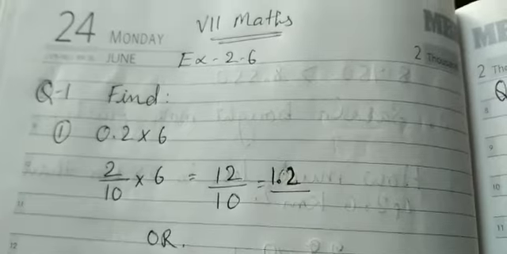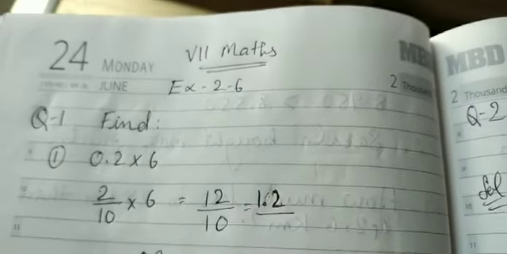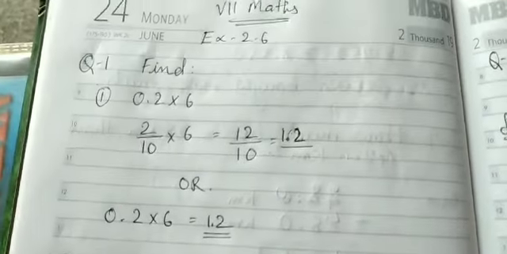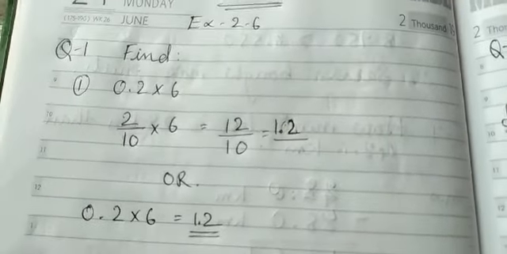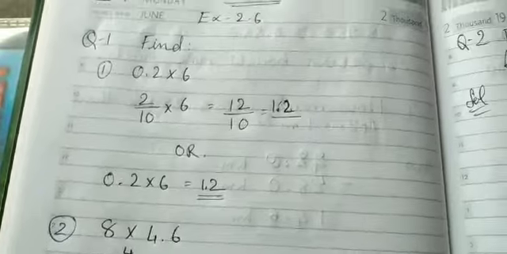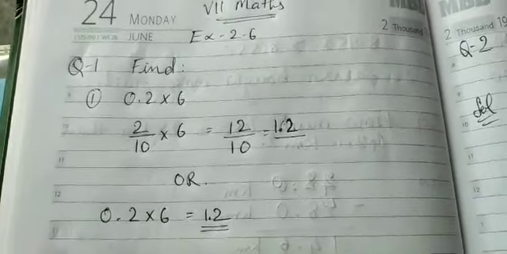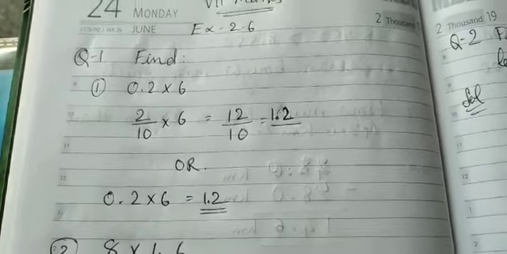Okay, so here you can see exercise 2.6. Now, before we go through all the sums, I would like to tell you, here the exercise is very easy, and I'm going to explain you few sums.